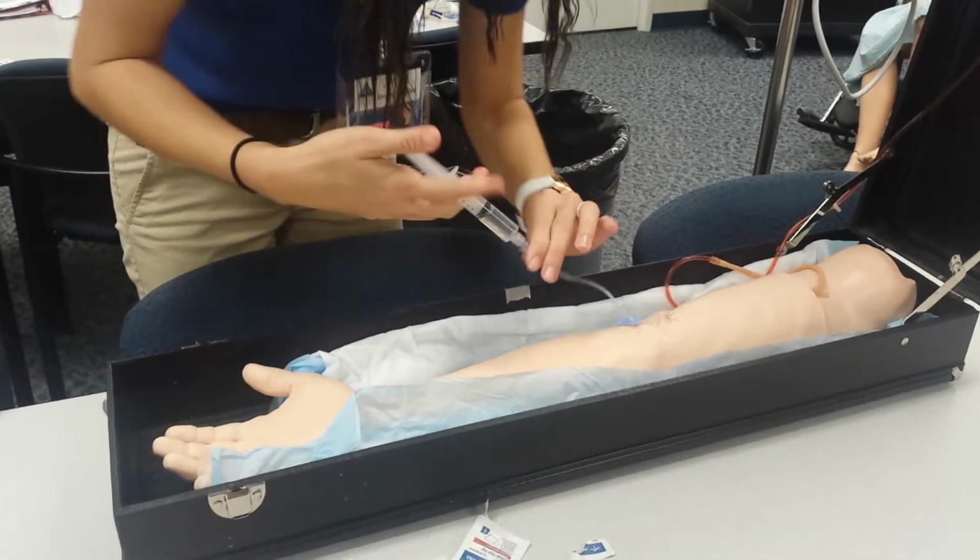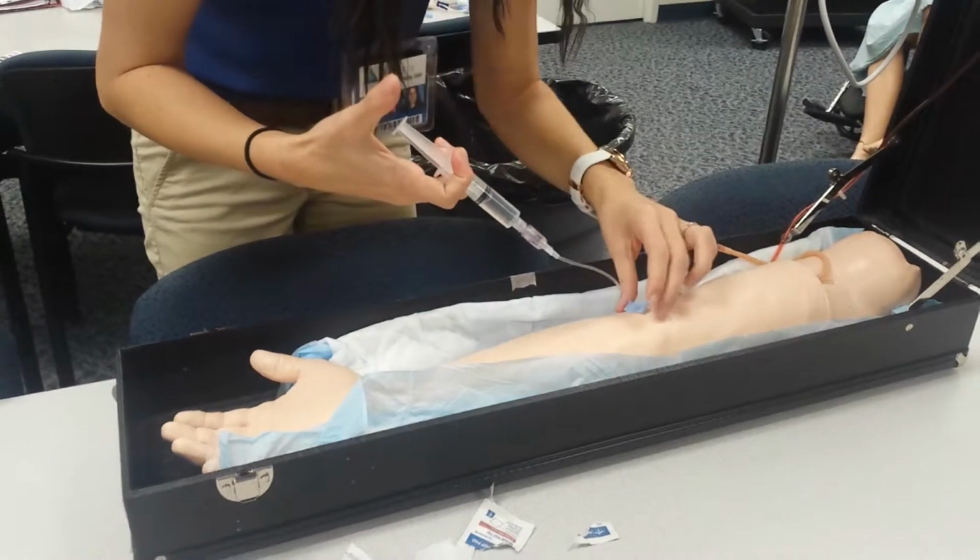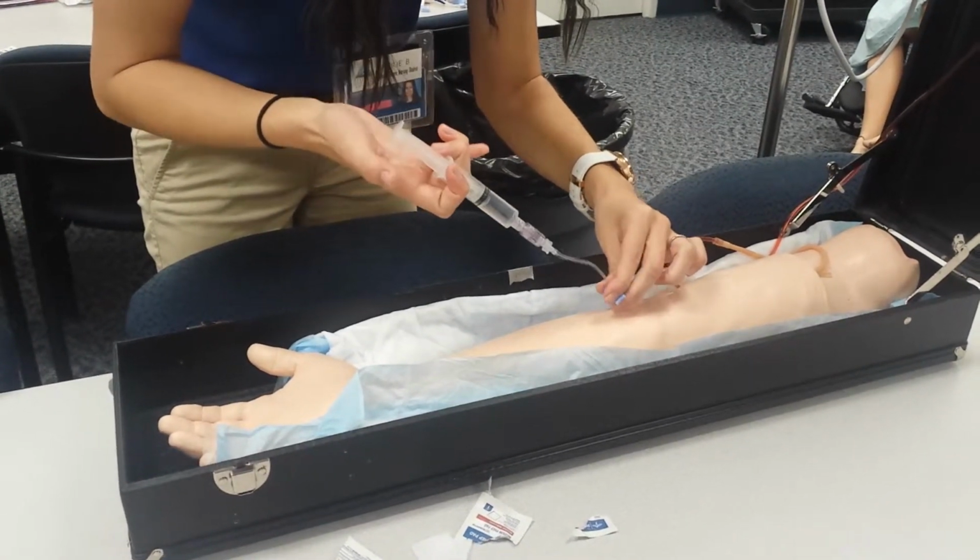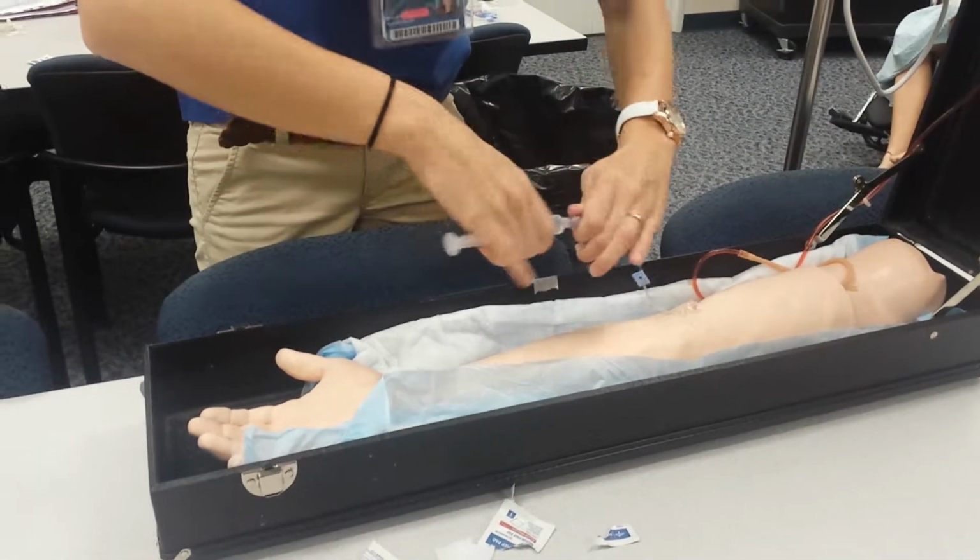I'm going to aspirate, push, aspirate, push. Using positive pressure, I'm going to clamp this, and if this were a PICC line or any kind of internal device, I would use heparin flush to finish.